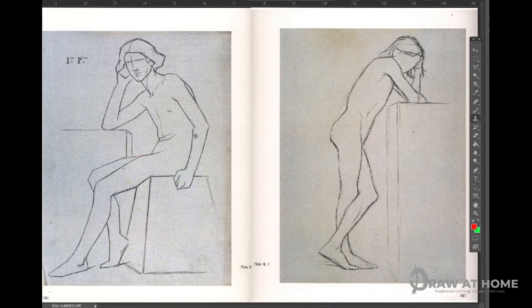We can also see how the forms Bargue has found are strong and geometric, but not simply stiff cylinders. They have subtle angle breaks that convey the organic nature of the human form, especially here at the elbow and the legs. And by simplifying them into actual cylinders, it's clear how much information is lost.